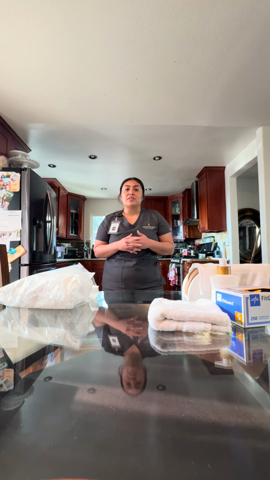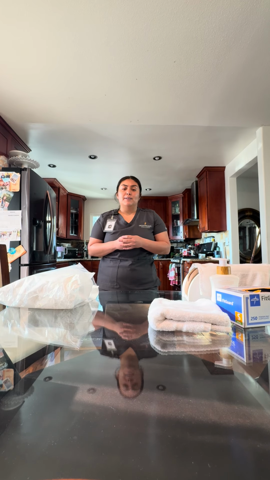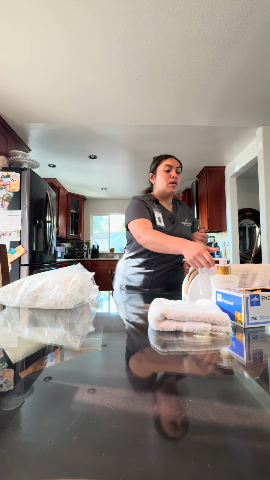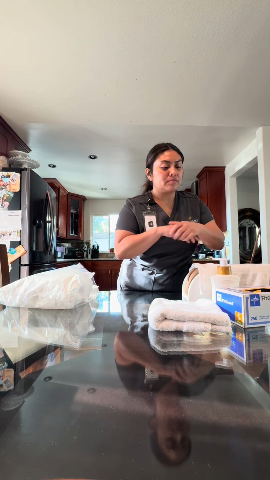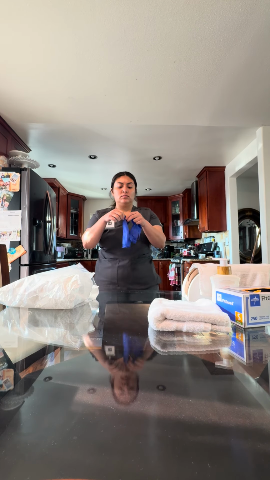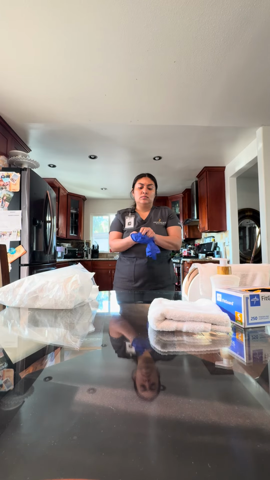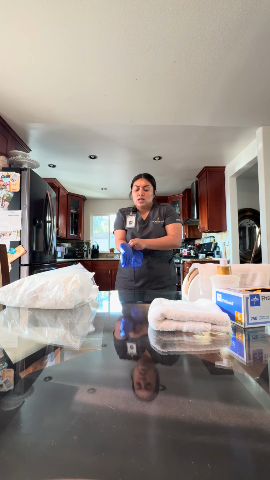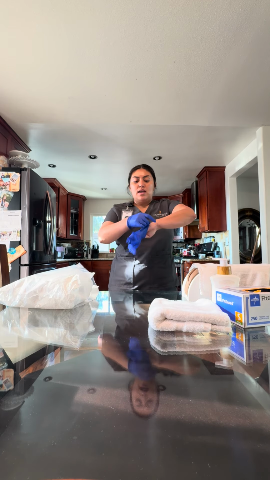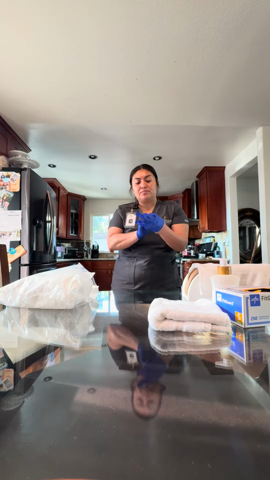I have obtained consent. After obtaining consent, I have placed my patient in the recumbent position. I am on her dominant side, and I have performed hand hygiene and put on some clean gloves. I have placed a pad under my patient, and I have cleansed the area.